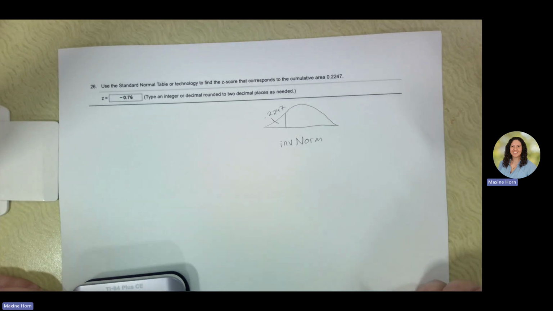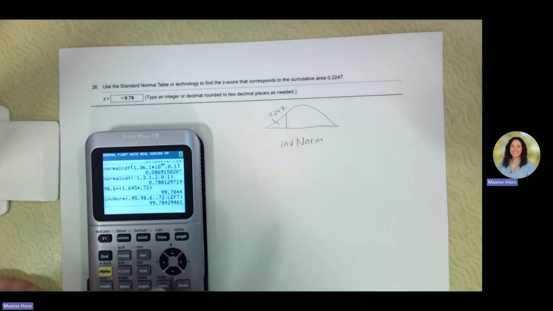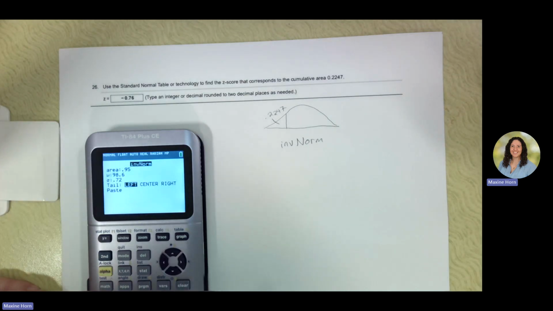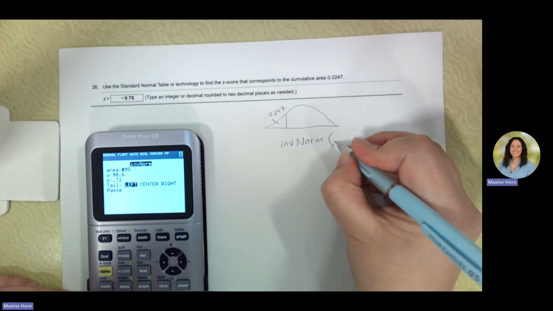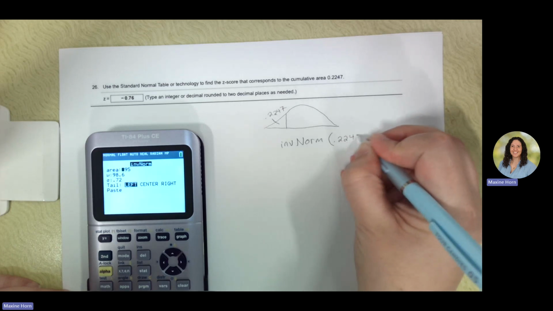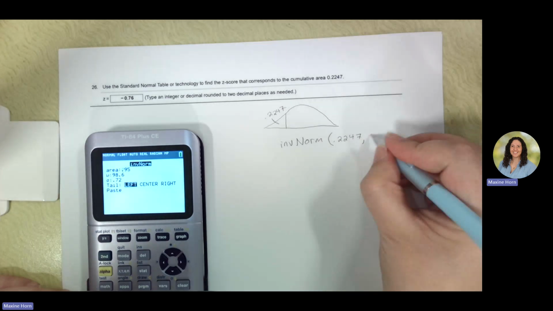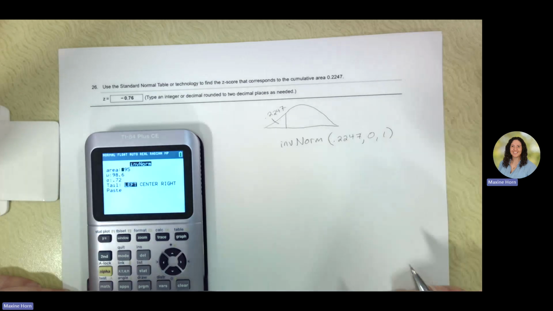And because we're finding a Z score rather than an X value, we just need to make sure that our mean and standard deviation are 0 and 1. Okay, so let's do that in the calculator here. So we're going to go inverse norm. We're going to say the area to the left of the value that we're looking for is 0.2247. The mean is 0 and the standard deviation is 1.